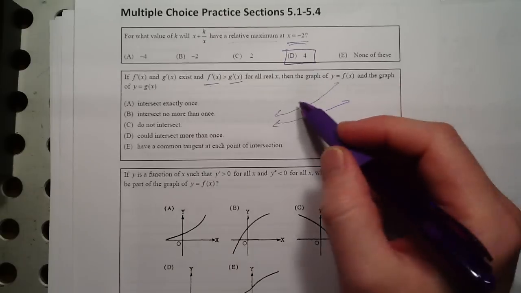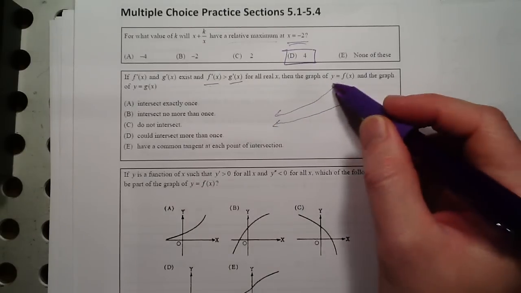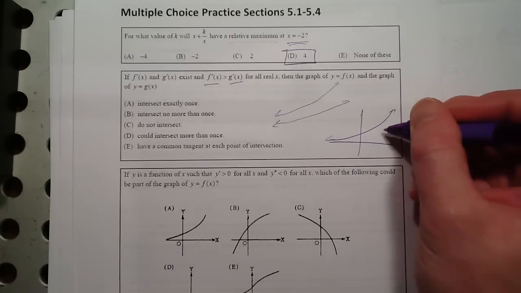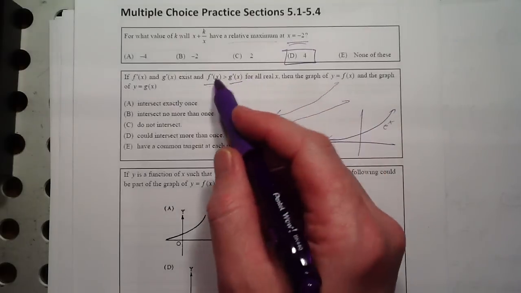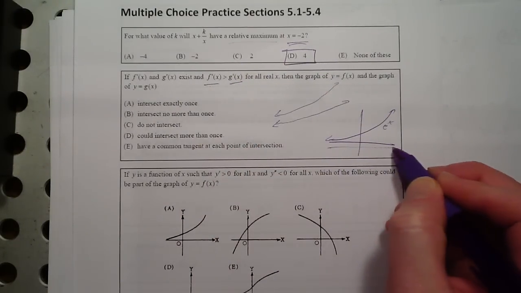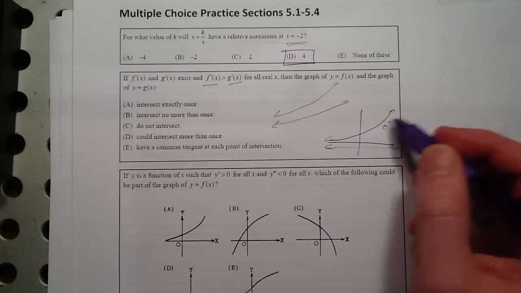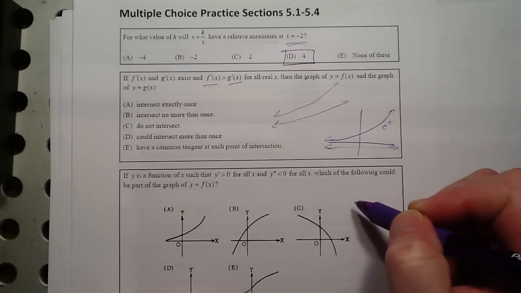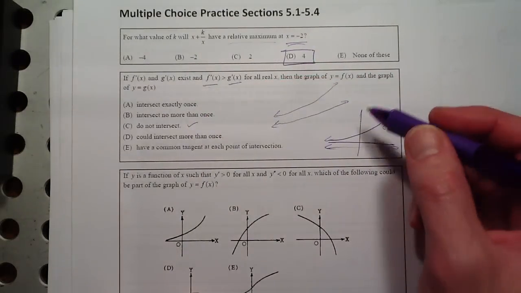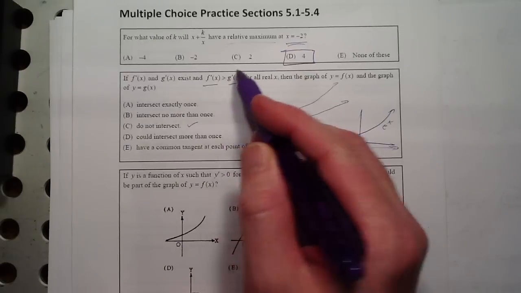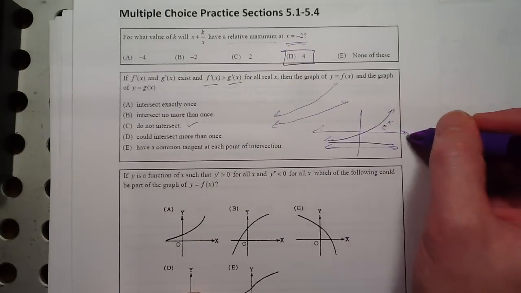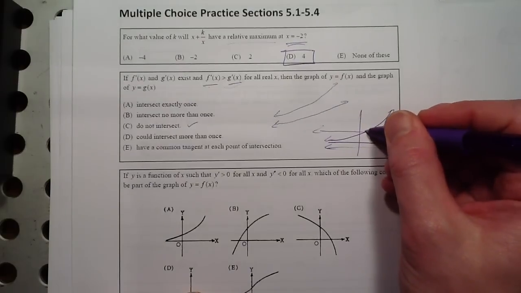Well, what could happen here? I think there's two things that could happen. It's possible that if the f function, for example, were like e to the x, and the g function were something that always had a smaller slope than that, it could even be a horizontal line like that, they could never intersect, right? That's possible. But it's also possible that the g function, just because we're talking about its slope, could be up here. It could still always have a smaller slope, but be up higher so that they crossed once.